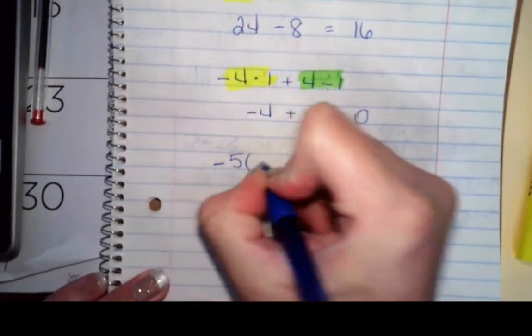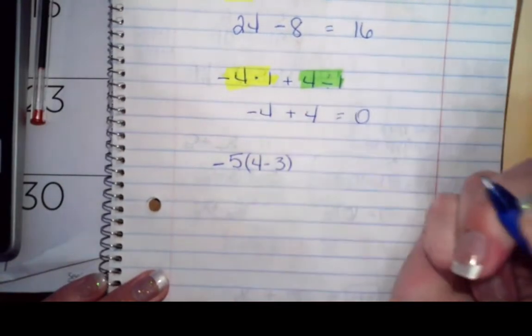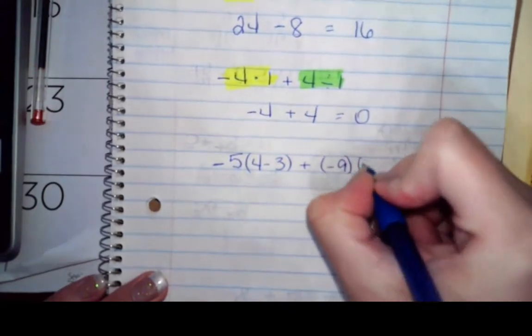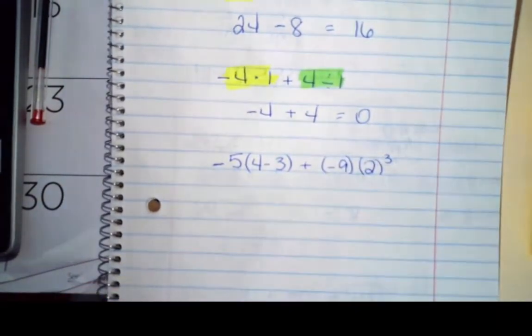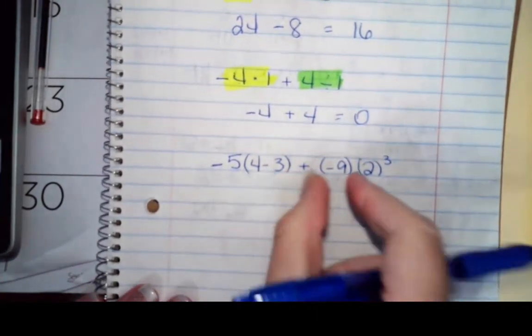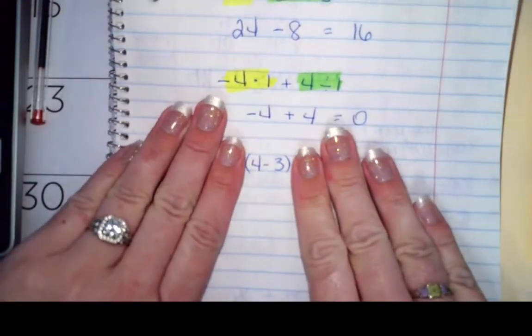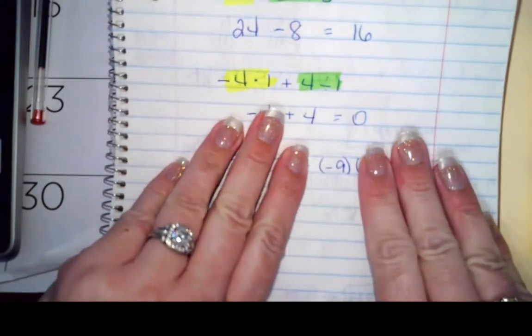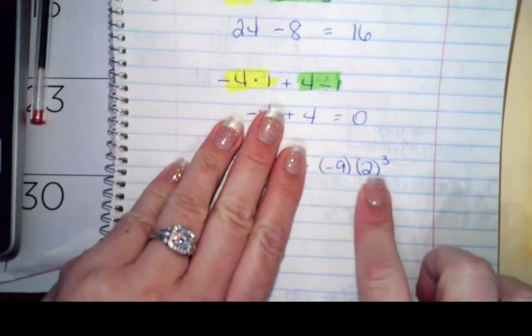So I have negative 5 times (4 minus 3) plus a negative 9 times 2 cubed. Look at your grouping symbols first. So I've got parentheses, parentheses, parentheses. These are the ones that are used for grouping purposes. The parentheses here are just used to indicate multiplication.